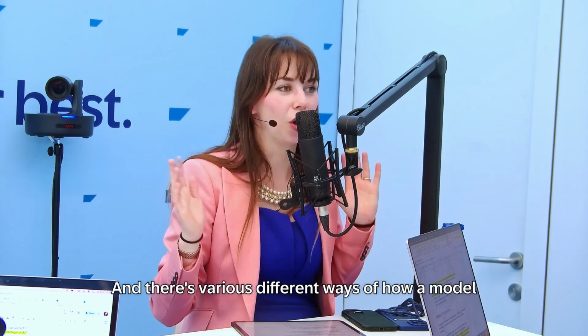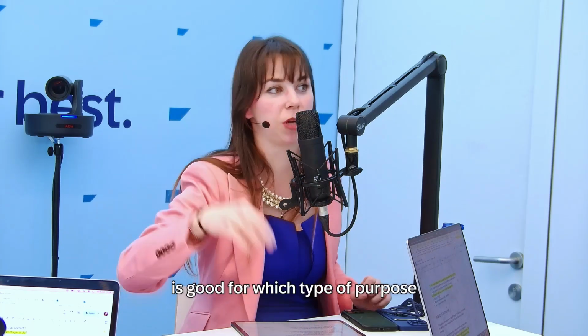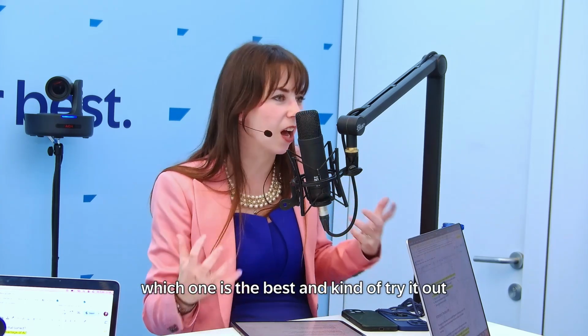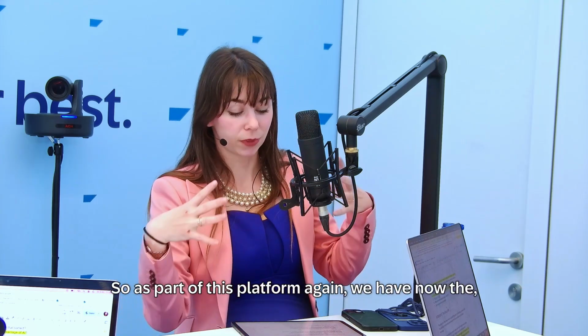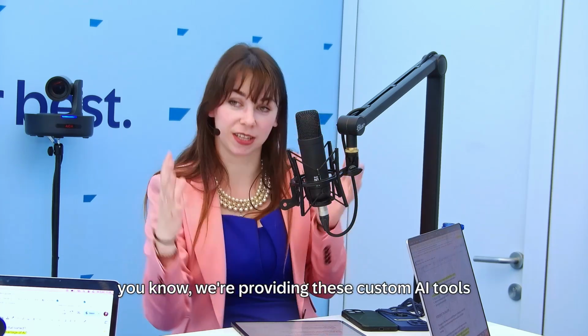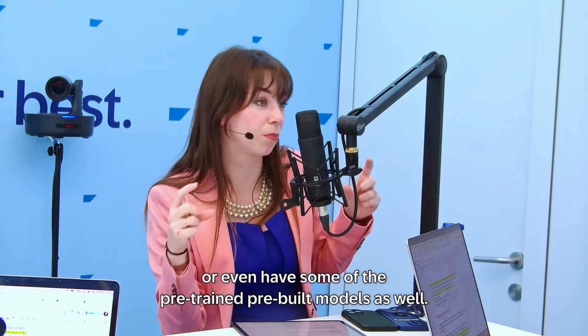And there are various ways in which a model is good for which type of purpose, and you then need to understand, if you want to develop something custom, which one is the best, and try it out and see what works best for you. So as part of this platform, we are now providing these custom AI tools, and we even have some pre-built models as well.